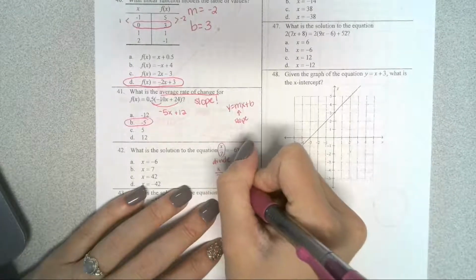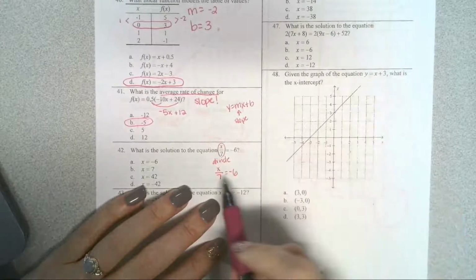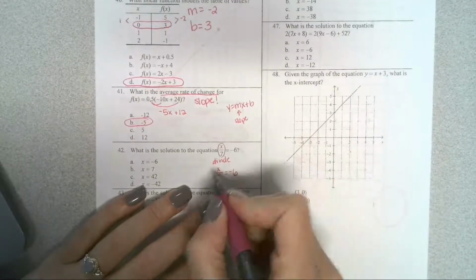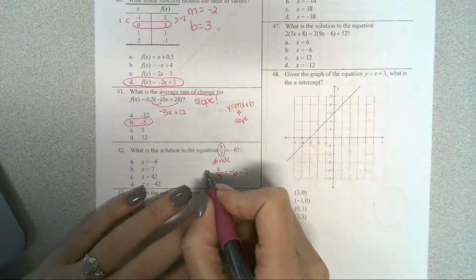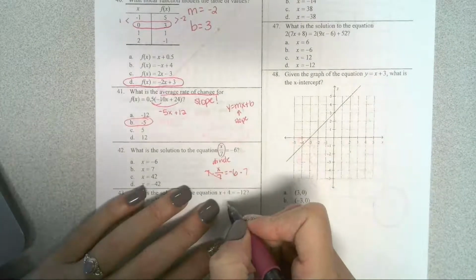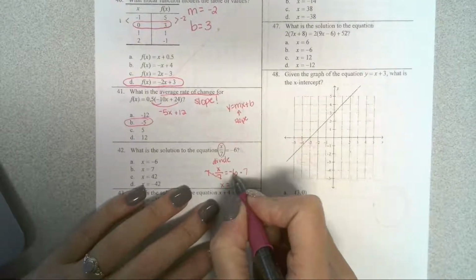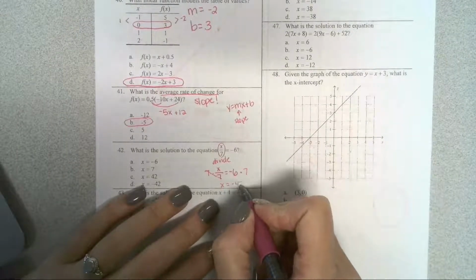If we are going to solve for x to get x by itself here, the way that you undo division is by multiplying. So you can multiply both sides by 7. They cancel on the left, and then x is equal to negative 6 times 7, which is negative 42. So our answer was D.